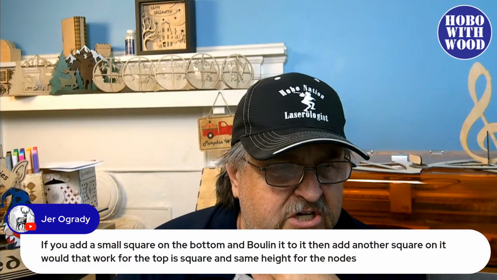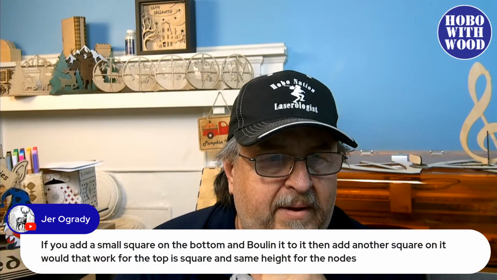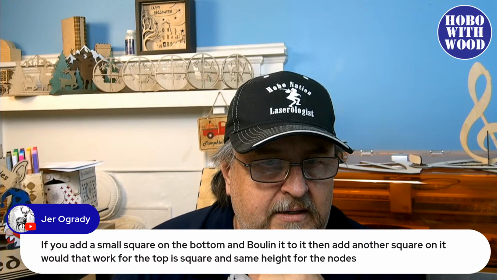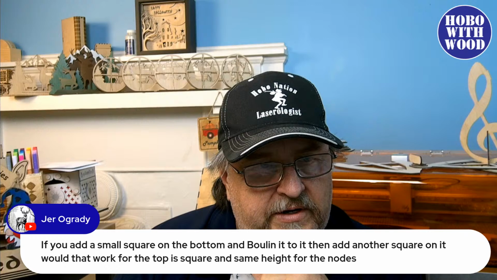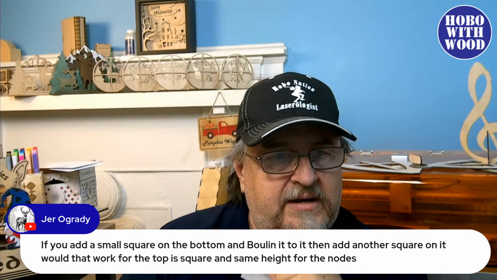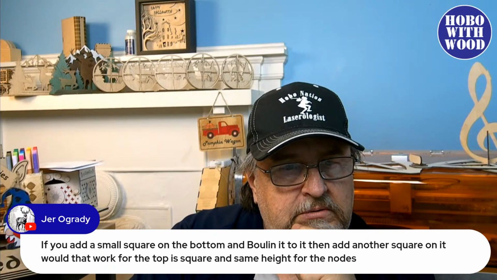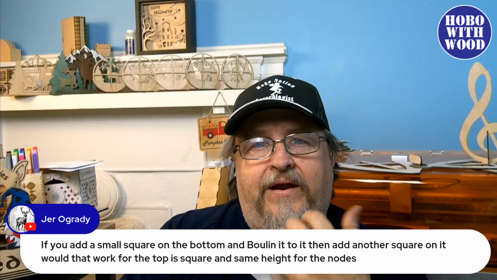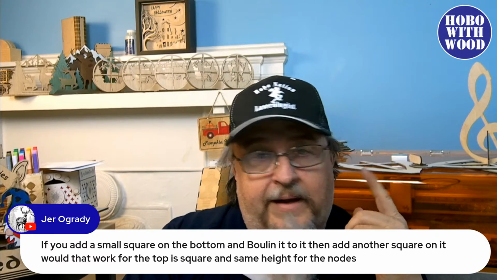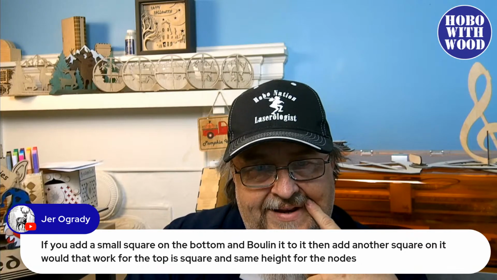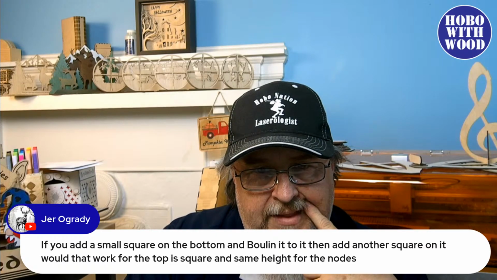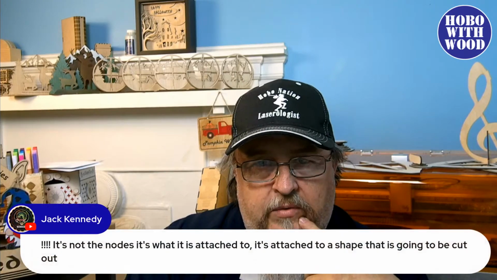Just in case, Jared says if you add a small square on the bottom and boolean it, then add another square on it, would that work for the top? I'm burnt out right now. I'm not following 100% where you're going with that. I did change the tolerance and tried to move things up and get the results I was looking for, and never got that to recreate the other.